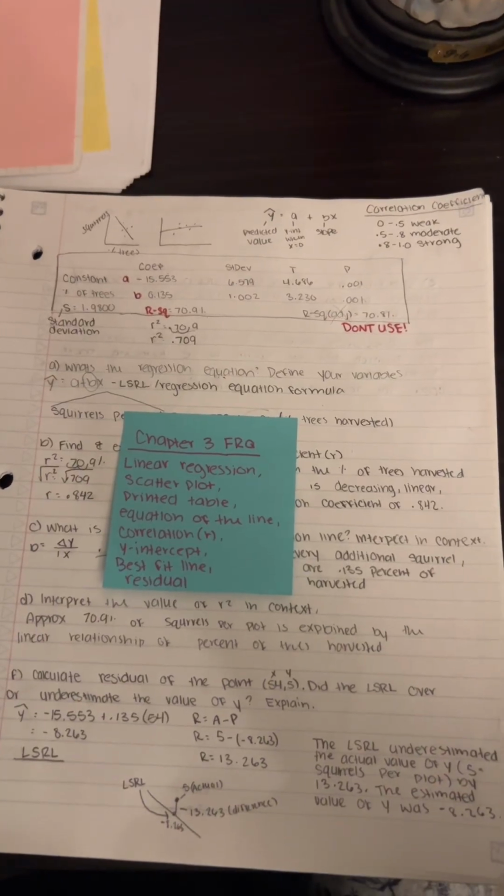This is the first FRQ. I think this one's going to be the one on the test because it's in the middle of what we learned. It covers linear regression, scatter plot, printed table, equation of the line, correlation, y-intercept, best fit line, and residual.